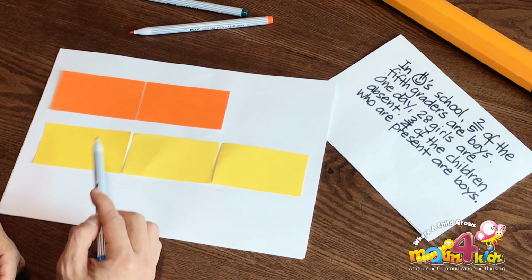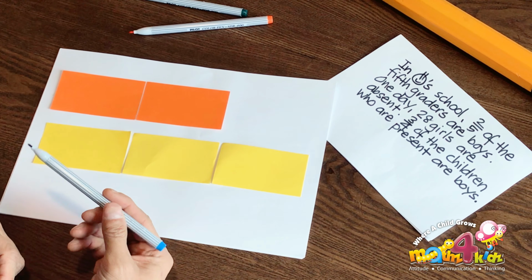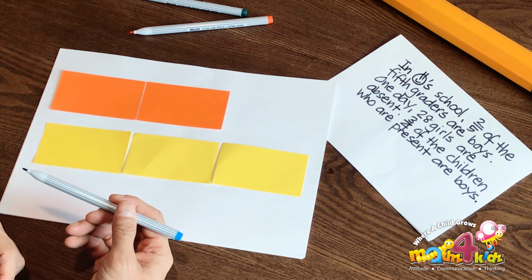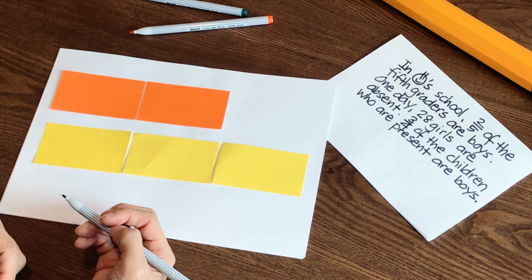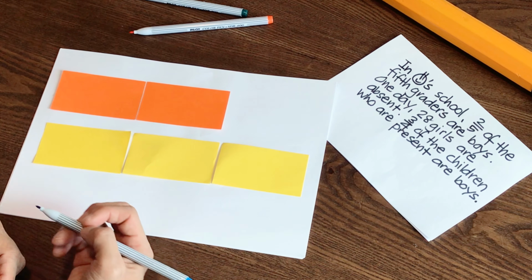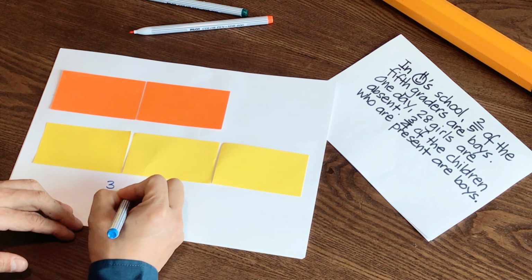How can we get 2/5 to become 3/4? Can you think about that? Is that right? 3/4 is also 6/8. We know that.